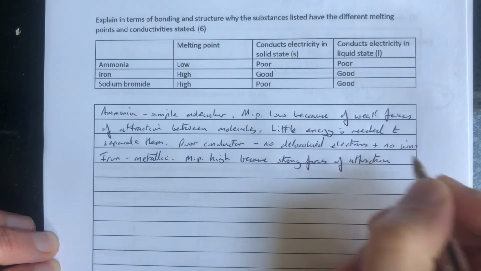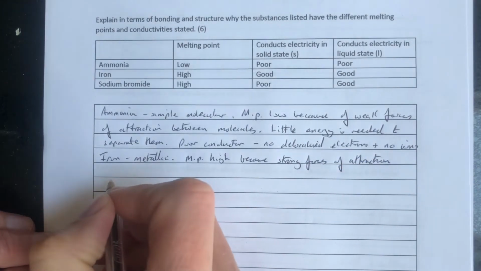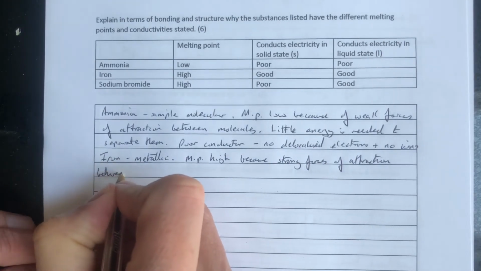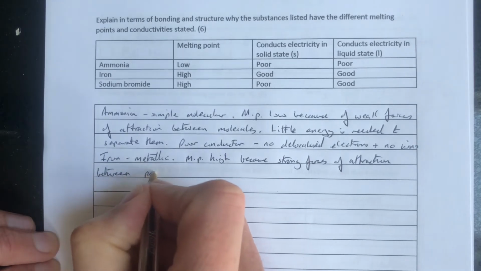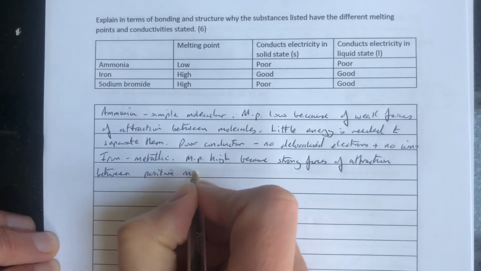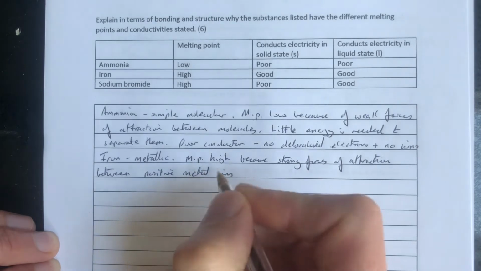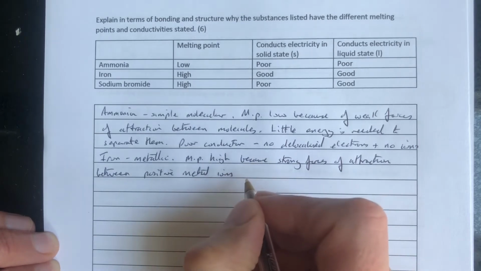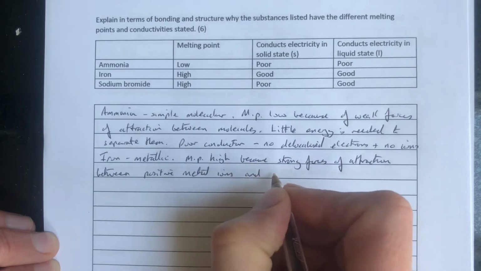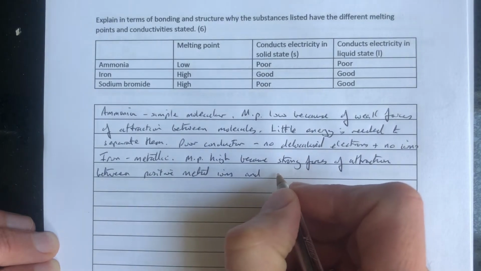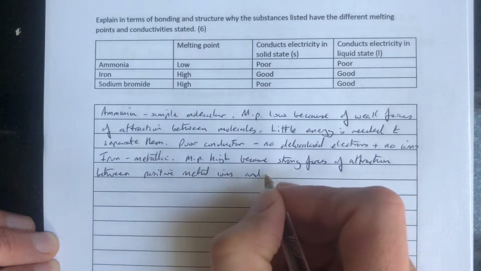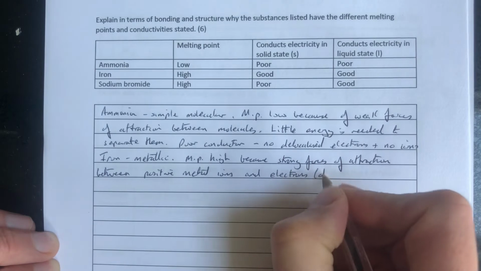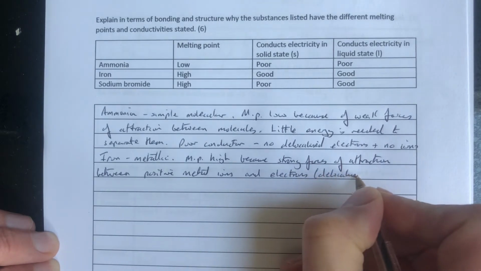Now the metallic structure has regular cations, regular positive ions. Strong force of attraction between positive metal ions. And metal ions are positive because they've given off electrons, and those electrons are delocalized, and they sit around this regular arrangement of metal ions. Between metal ions and electrons, delocalized electrons. I'll put delocalized in brackets there.